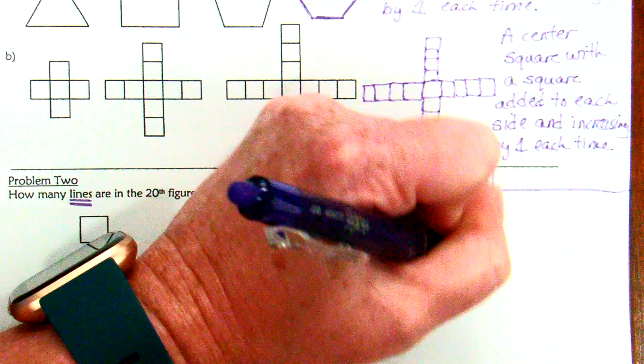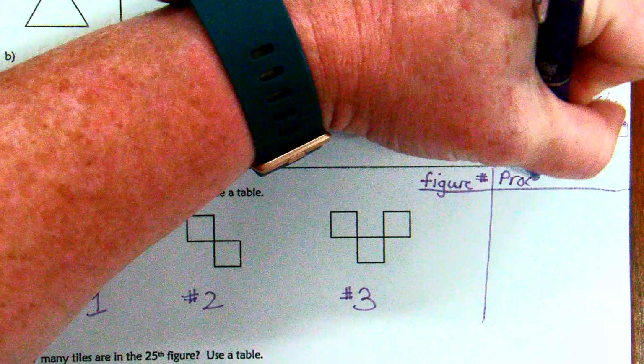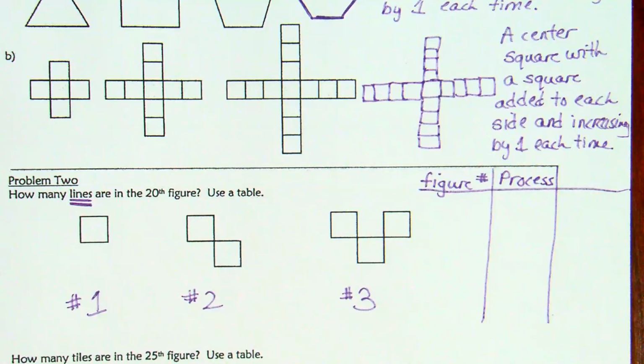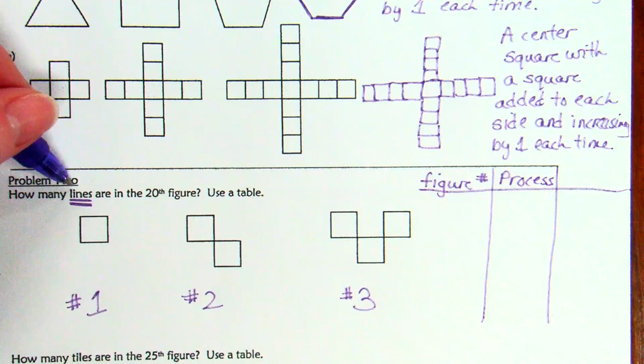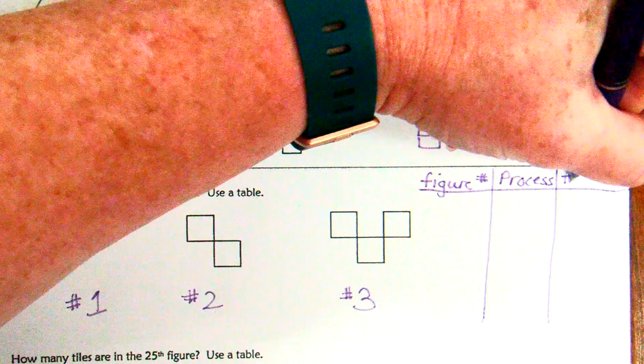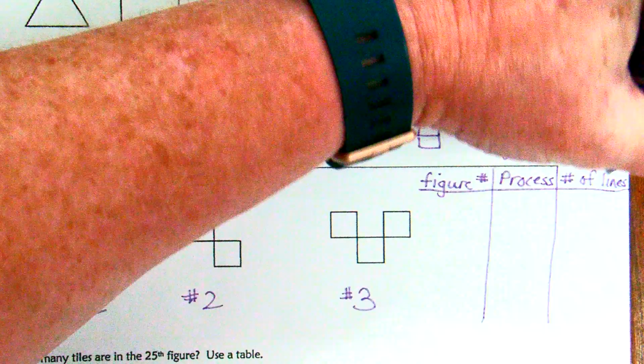My middle column is always the process column. Okay, middle column is always the process column. And my third column is that output column. What are they asking me to find? They're asking me for, not specifically the 20th figure, but how many lines. So that third column is the number of lines.